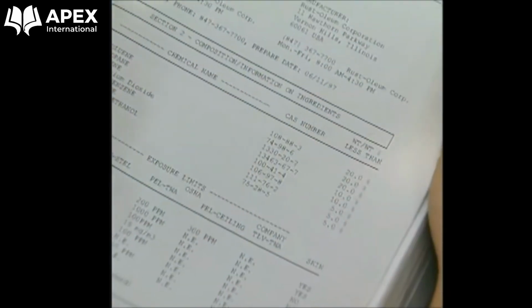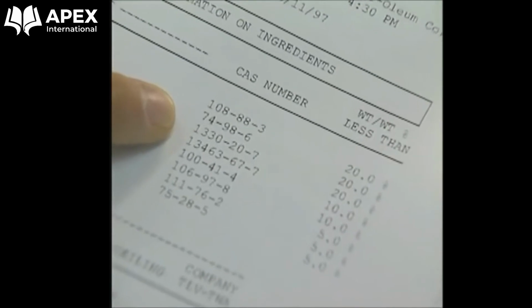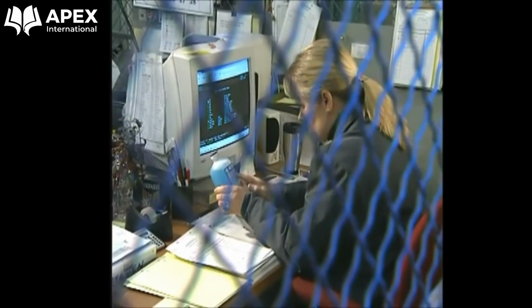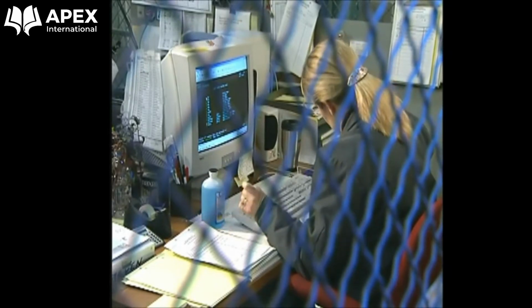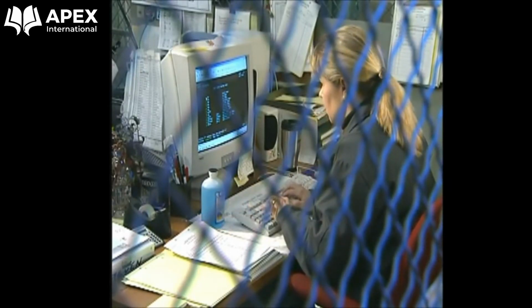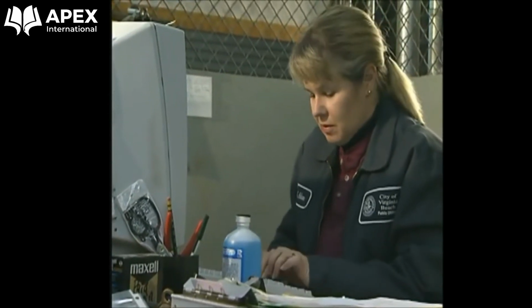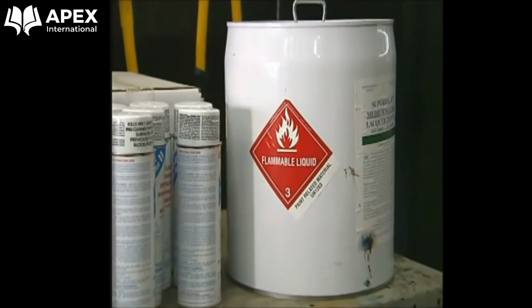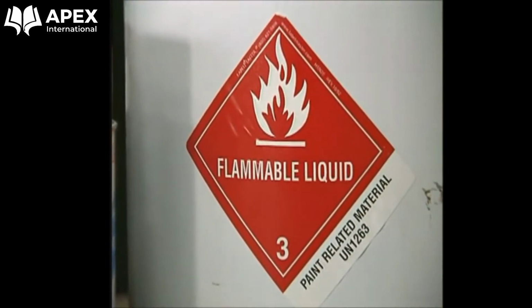In addition, the label provides the Chemical Abstract Service, or CAS number. Use this number when looking up information about the chemical on a computer or when there is a question about the identity of the chemical. It may also be necessary when reordering the chemical. In addition to identifying labels, each chemical container must have a hazard label.